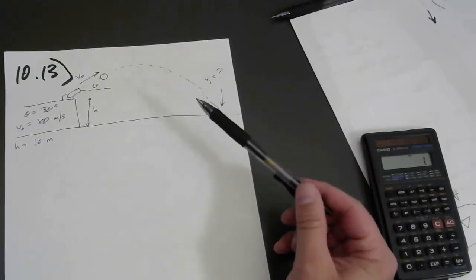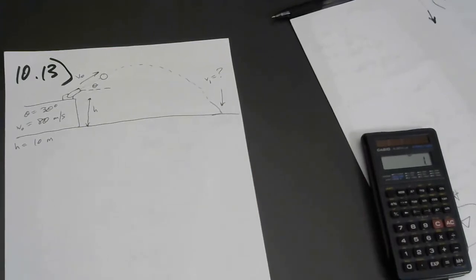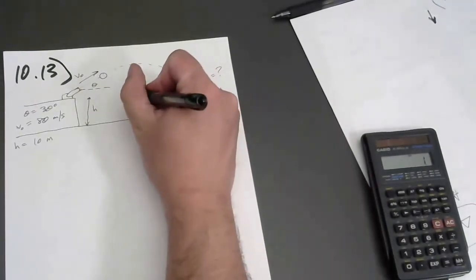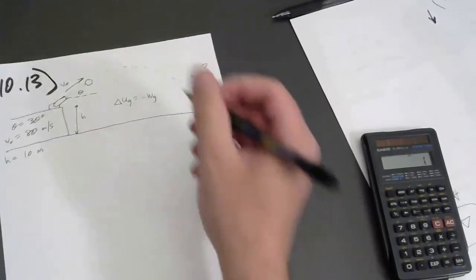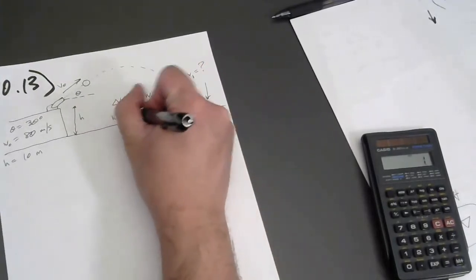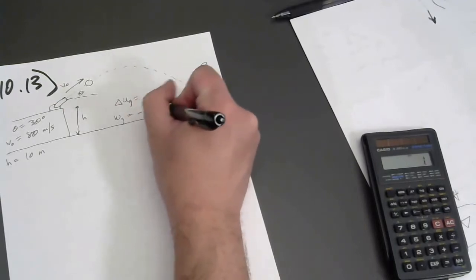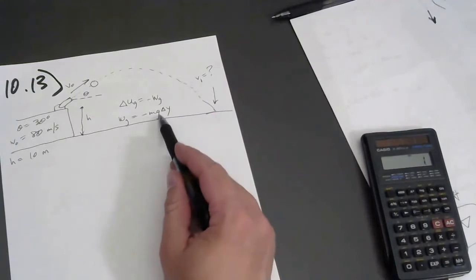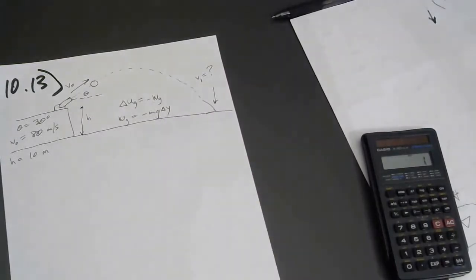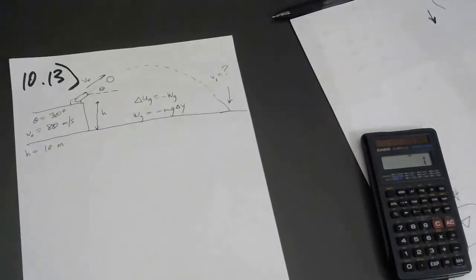In any case, let's solve this using the same relation as before. The change in gravitational energy is the negative of the work done by gravity, but the work done by gravity is negative mg delta y. Remember, you can only use this if your gravitational force is constant. When we get to chapter 13, we're going to account for the fact that gravity does get weaker as you rise above the surface of the Earth.